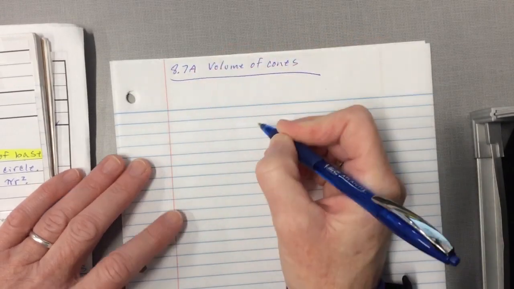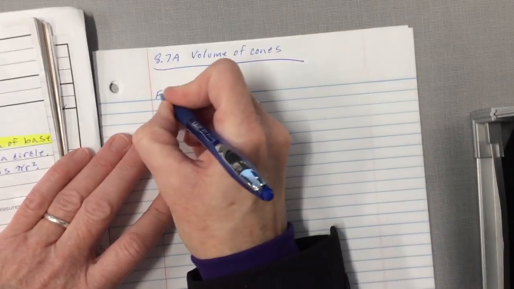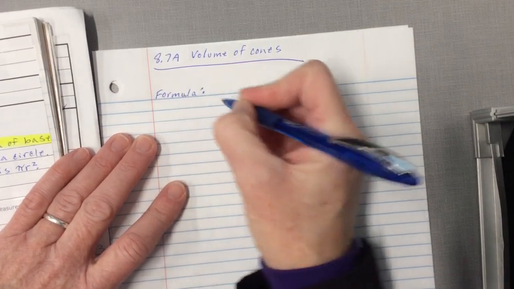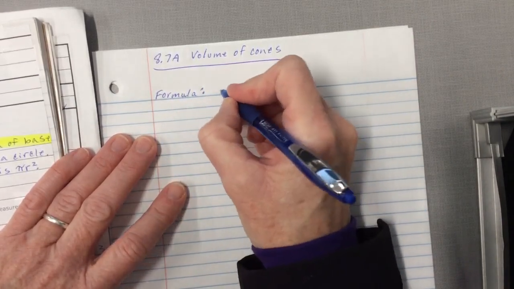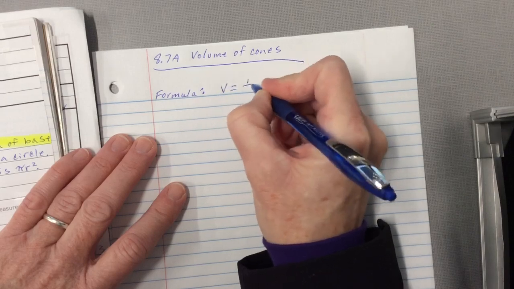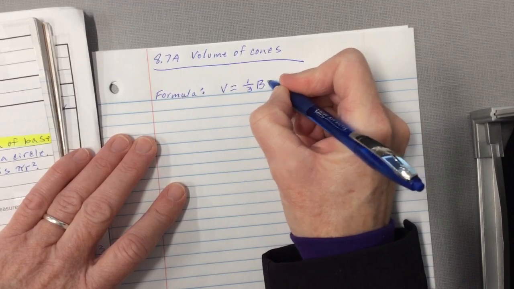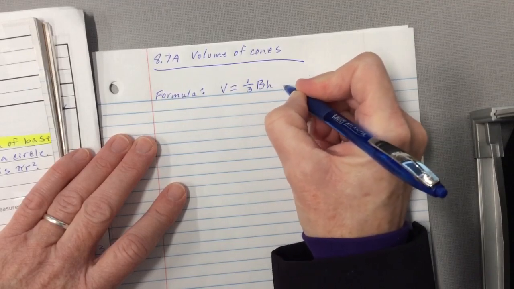Okay, formula. This is what is written on the formula chart. V equals 1/3 area of the base times the height. This is on the formula chart.